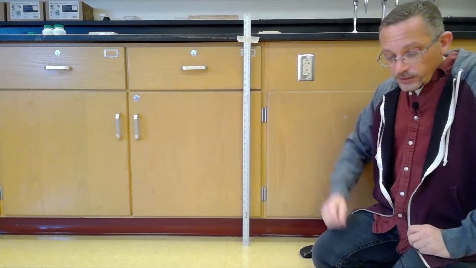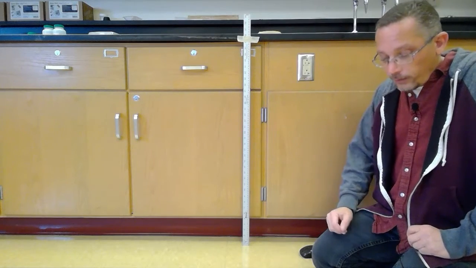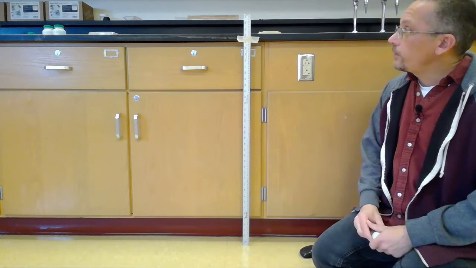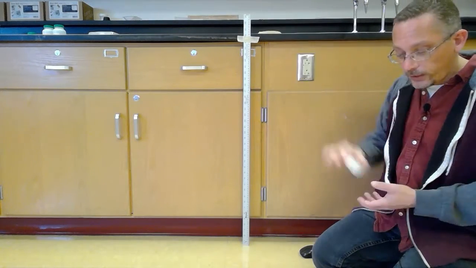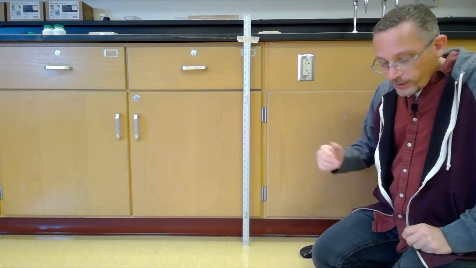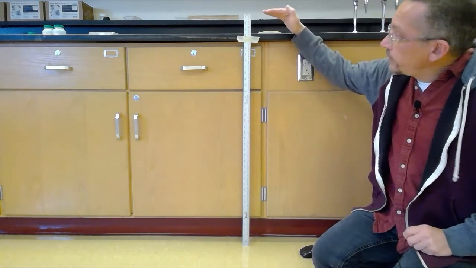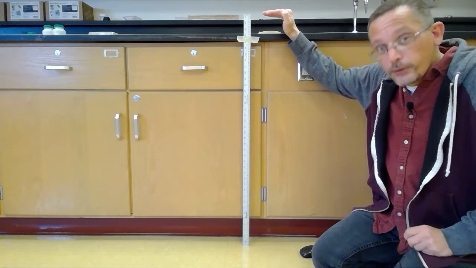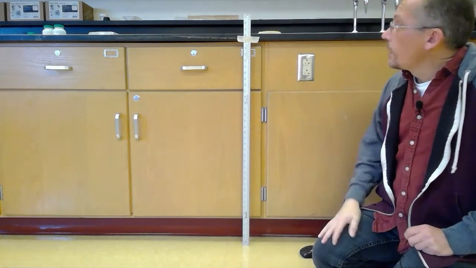Okay, so the first step in this lab, if you look at your handout, it says choose a height to drop your ball from. And I'm going to drop my ball from 1 meter high. Nice, easy place to start. It says make sure your measurements are in meters. So 1 meter. In fact, let's say 1.00 meters, because I'm going to drop it from right there.